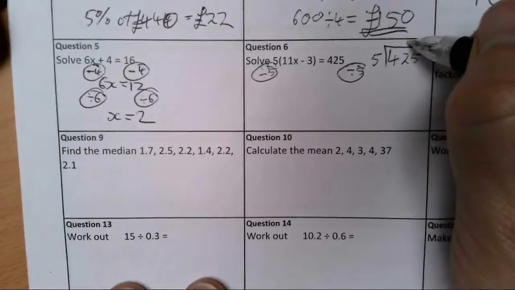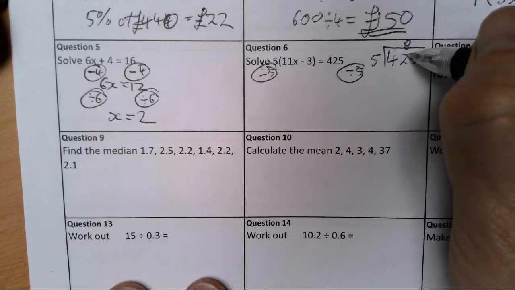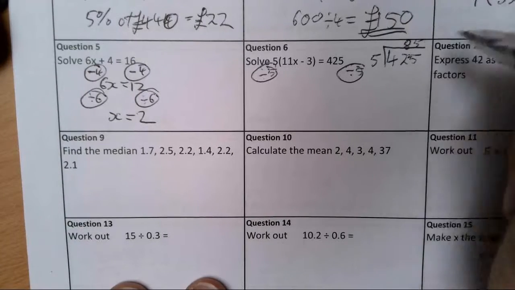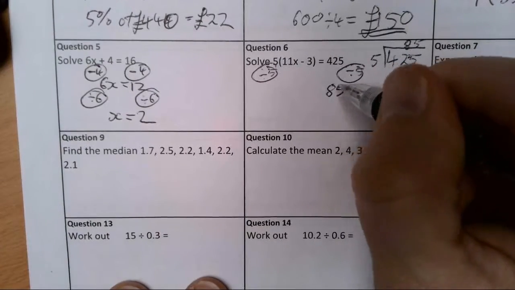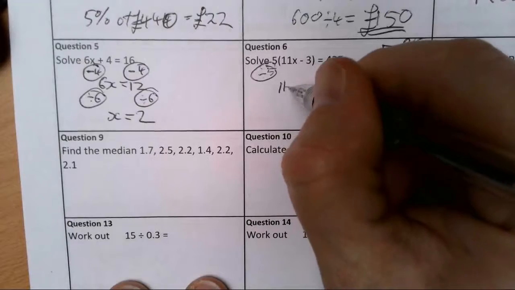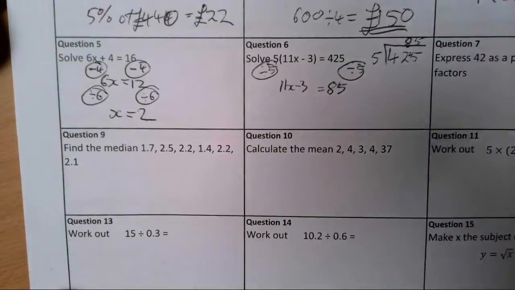5 goes into 4 not at all. It goes into 42 8 times. 2 is left over. It goes into 25 5 times. My answer here is going to be 85. So I've got 85 here, and I've got 11x minus 3 here, because I've divided both sides by 5.